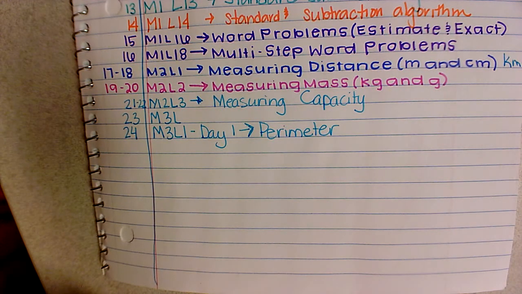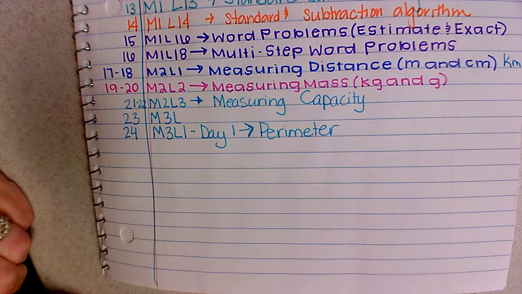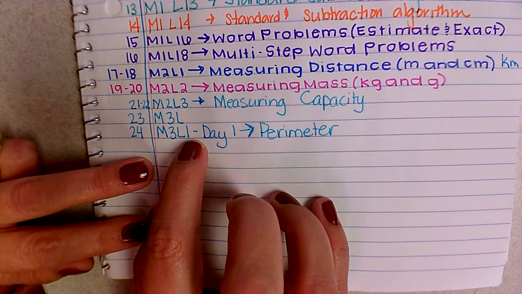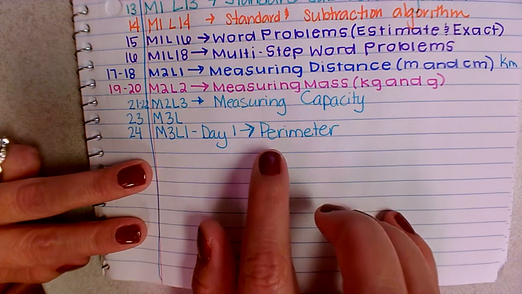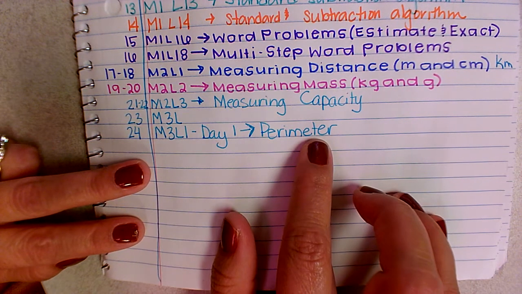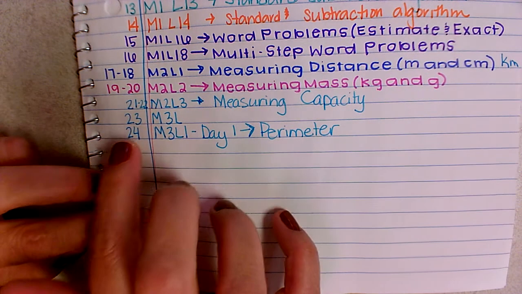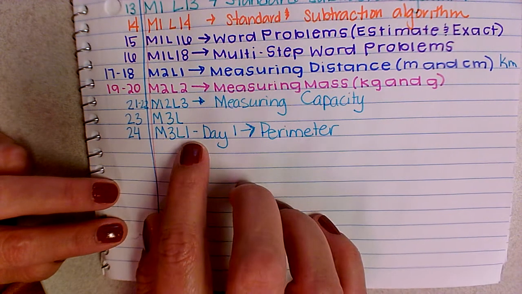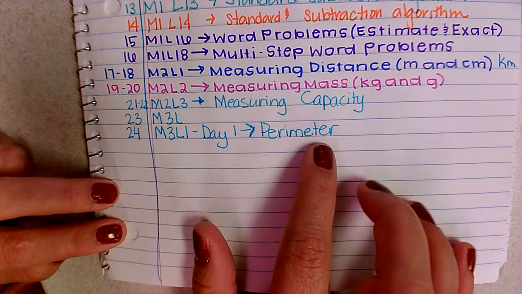Hi, fourth grade, it's Mrs. Boswell, and we are going to be doing Module 3, Lesson 1, Day 1, and we're going to focus on perimeter. So in your table of contents, you're going to want to mark it. Okay, make sure you mark your page. It's only one page today. It's Module 3, Lesson 1, Day 1, Perimeter.